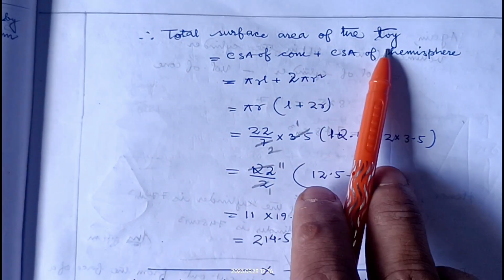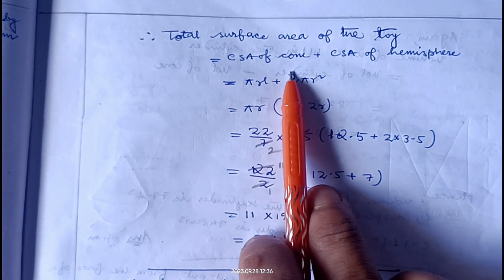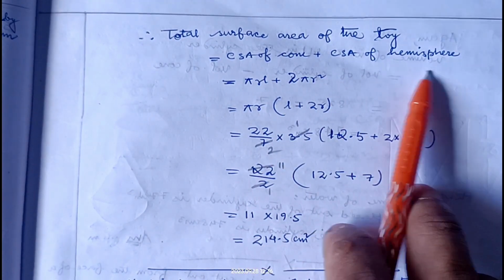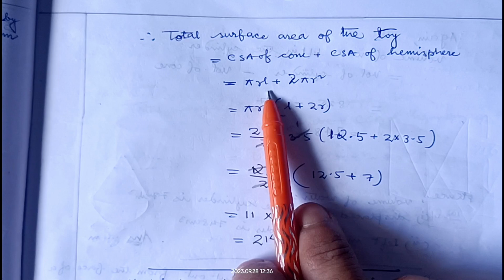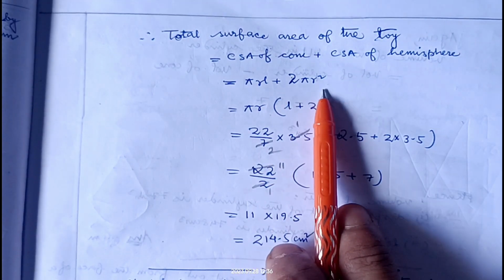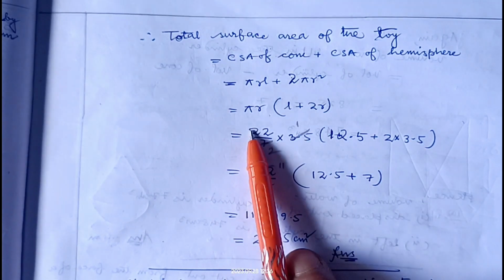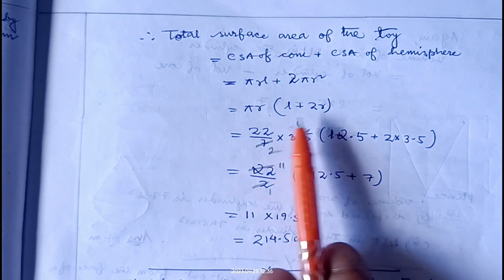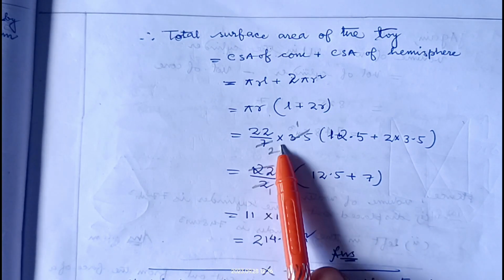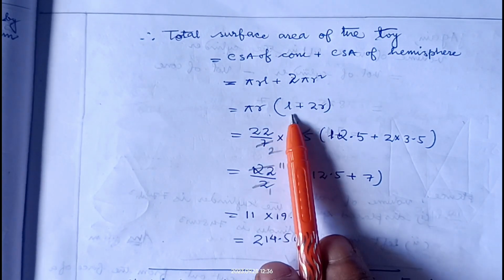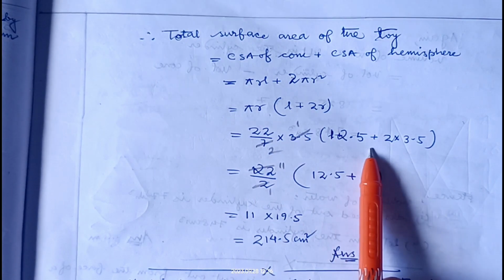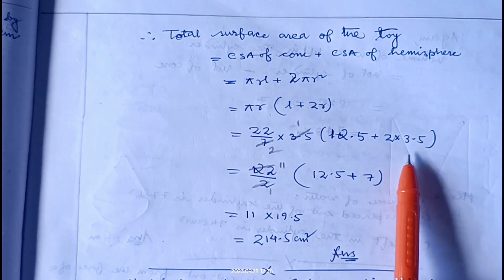Now total surface area of the toy will be curved surface area of the cone plus curved surface area of the hemisphere. For cone, formula is pi r L, and for the hemisphere it is 2 pi r square. From here if I take pi r common, we are left with L plus twice r. Pi is 22 by 7 into radius is 3.5. L is 12.5 plus twice r, 2 into 3.5.